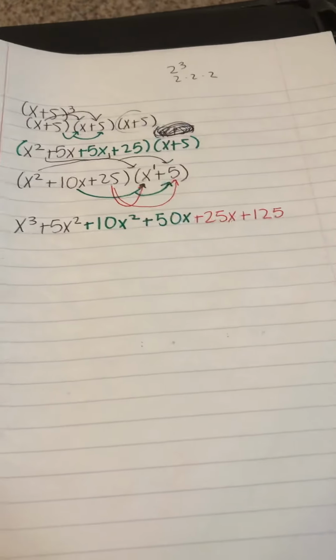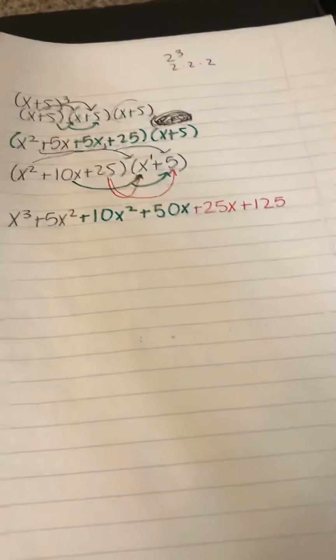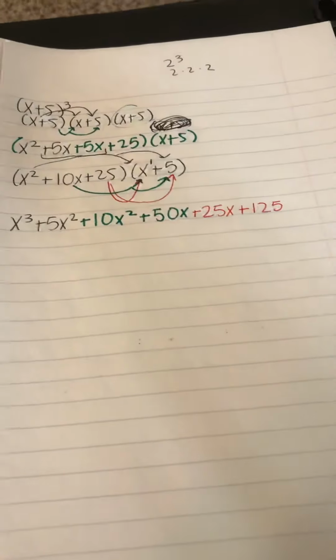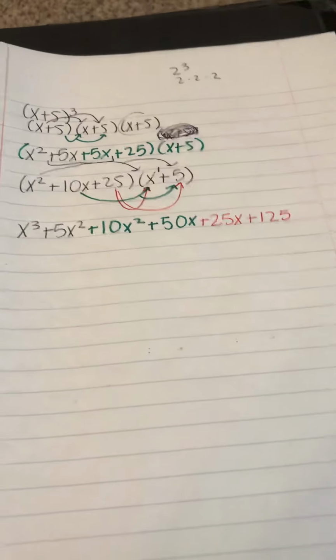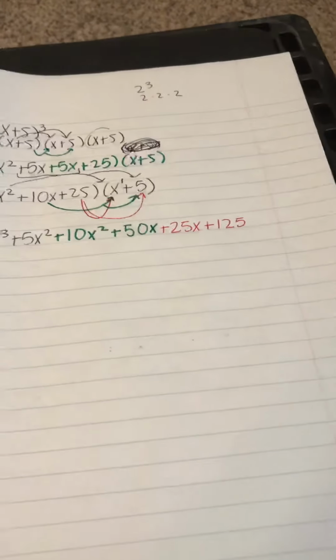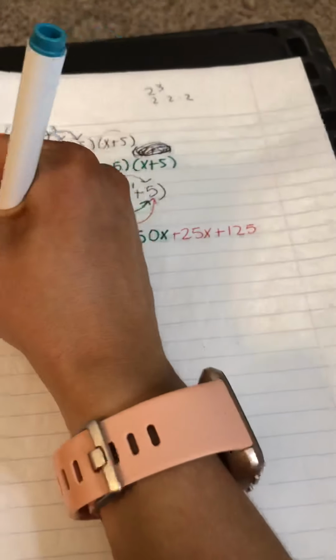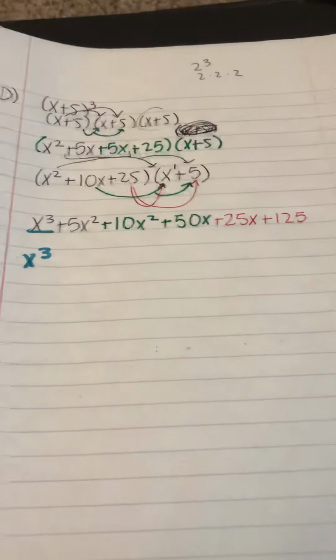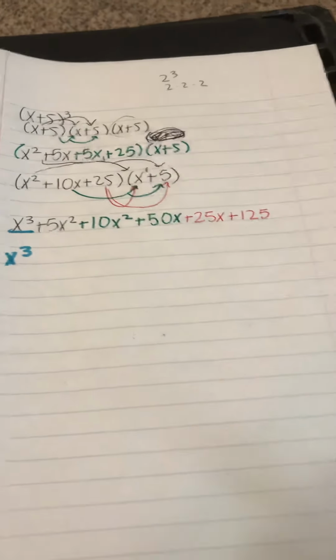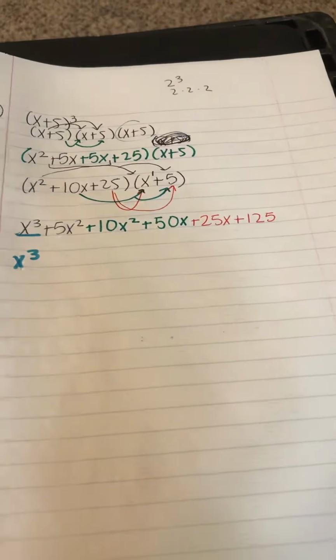So again, like we did last problem, since I've simplified it up to here, I need to make sure that I'm combining any like terms and then rewriting with my largest exponent first. I see that my biggest one out of all of these is my x to the third power, so I'm going to write that down. My next highest power is going to be the second power. So I have 5x to the second power plus 10x to the second power.